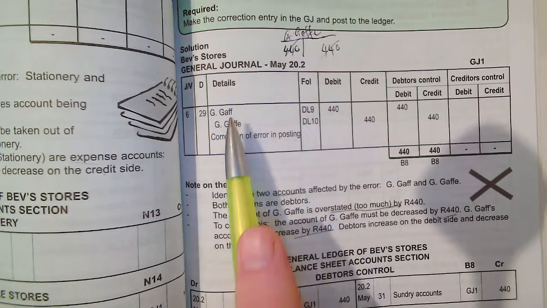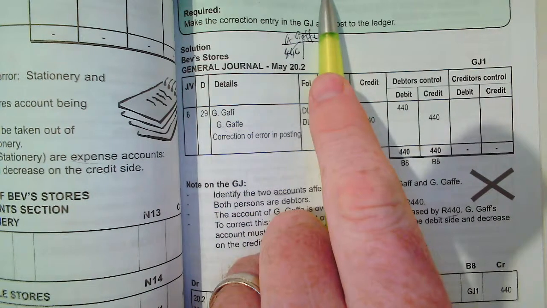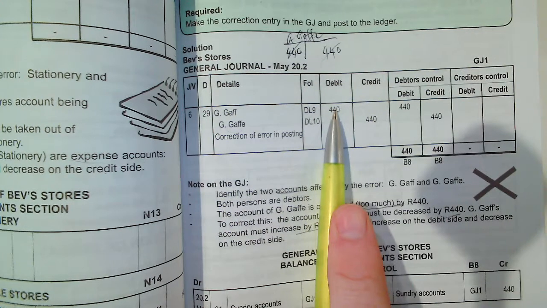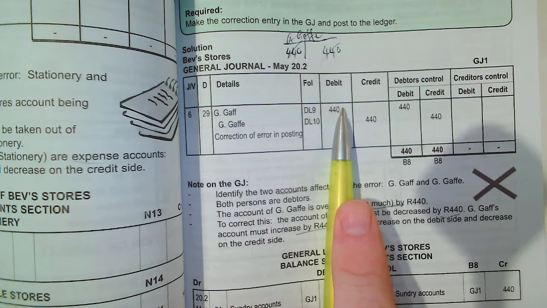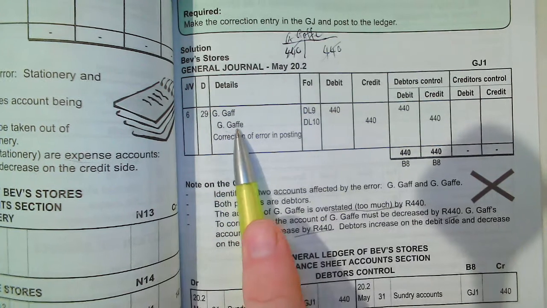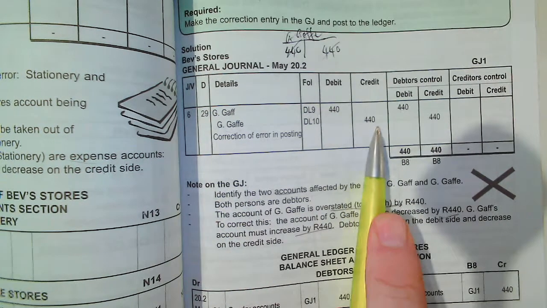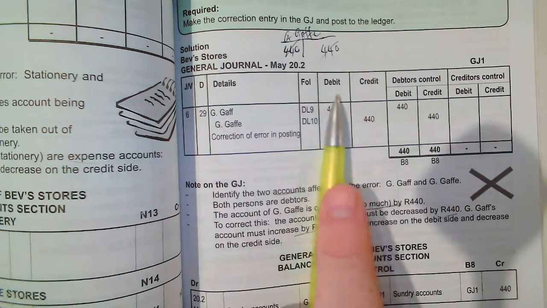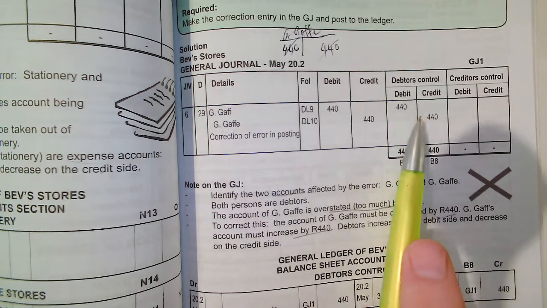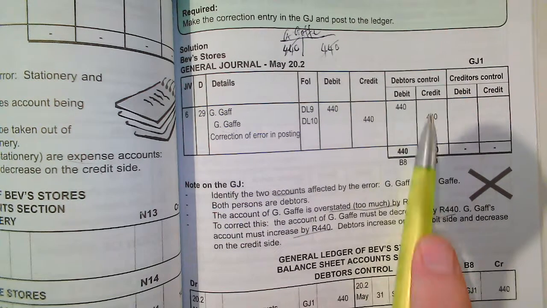And then we must take it to Mr. Guff, and so we debit Mr. Guff because he must owe us the 440, and we need to cancel the amount in Mr. Jaffa's account. Because it is two debtors, we need to take it to the debtors control account.